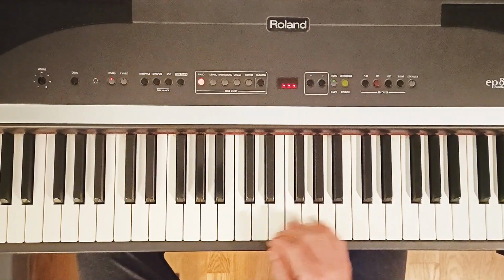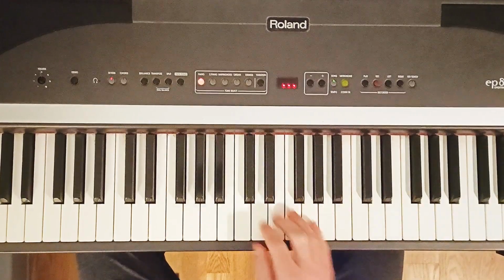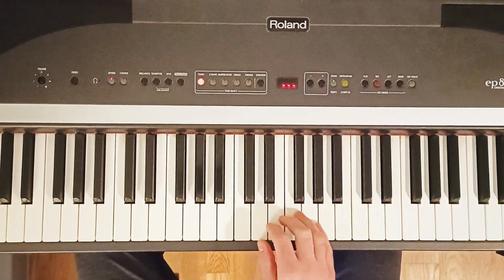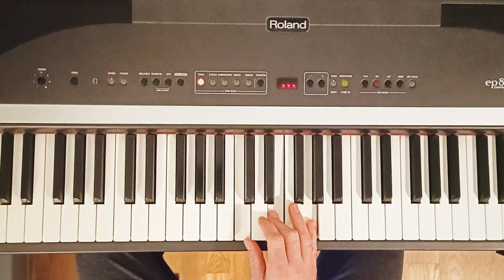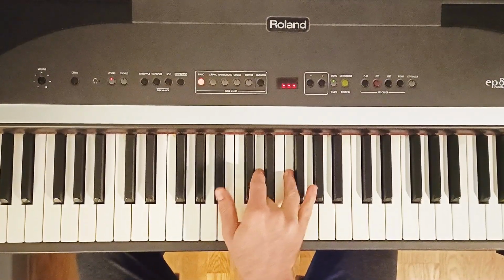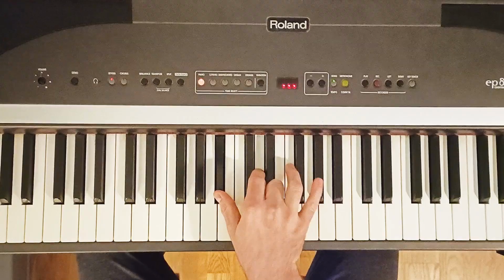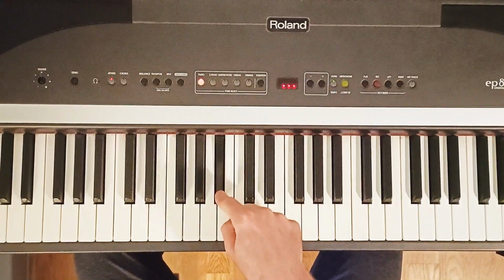And also you can use sharps or flats when it comes to the chords. So if I am in the key of C and I have a 1 chord, then if I play this chord right here, in the key of C we have B flat, D, F, then this is a flat 7 chord.